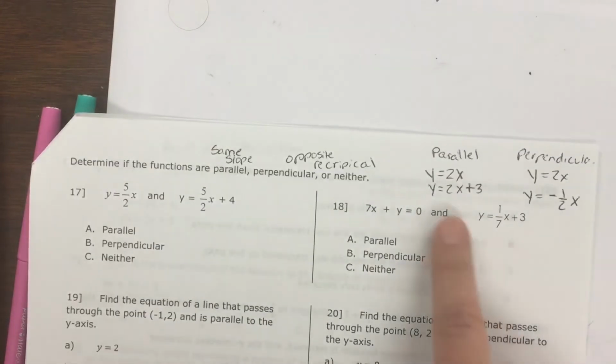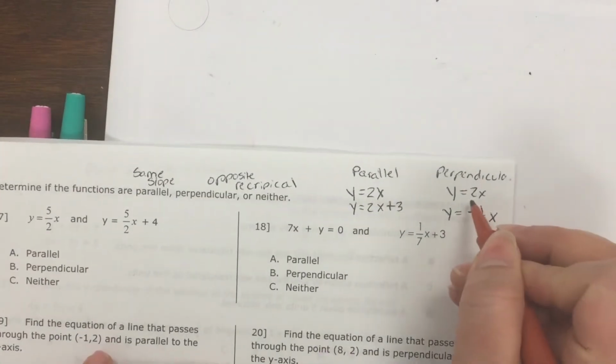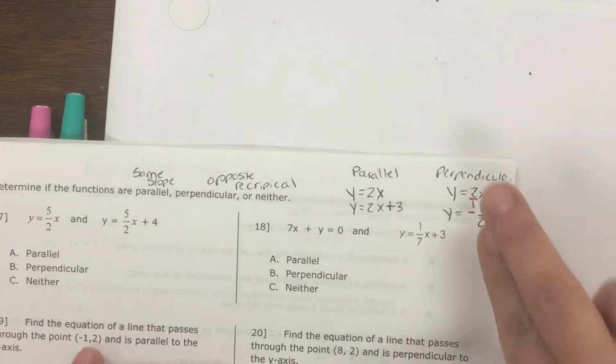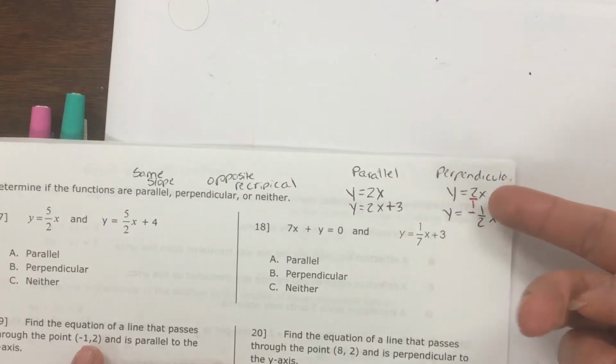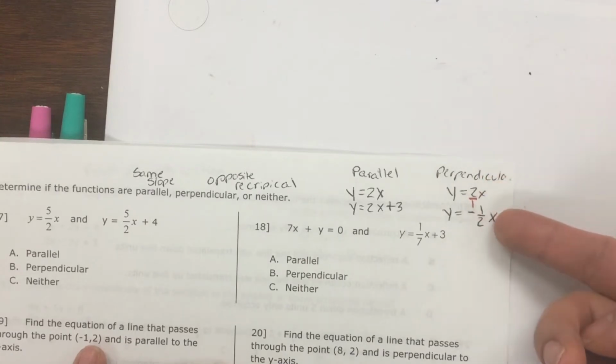So an example I have here, parallel, slopes are the same. Perpendicular, if I were to turn this into a fraction, I would get 2 over 1. So when I take the reciprocal, it becomes 1 over 2. And it's opposites, meaning one is positive and one is negative.